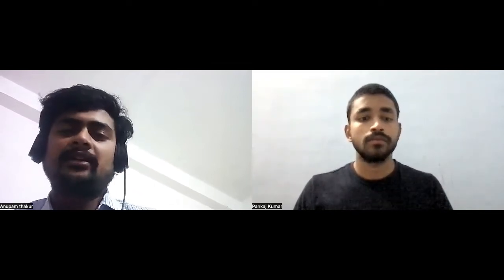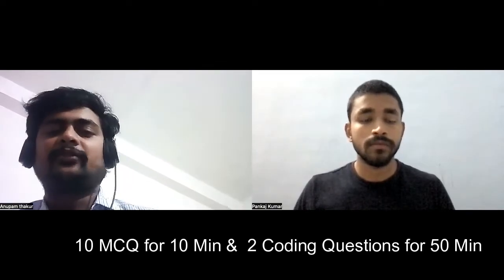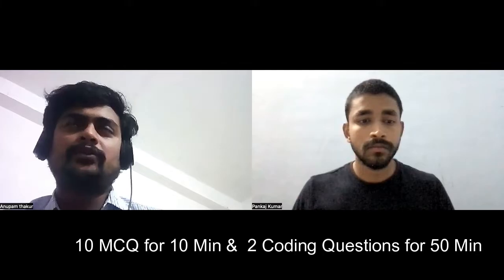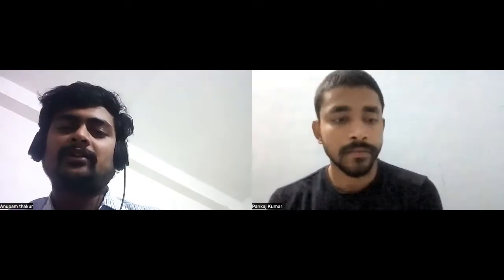So for the technical round, we have 10 MCQs for 10 minutes, and then for the remaining 50 minutes, two coding based questions. The first question is from linked list, in which they have given n linked list items. Then we have to find the odd element out of them, and then we have to sort them, and then print the result that whatever we get.